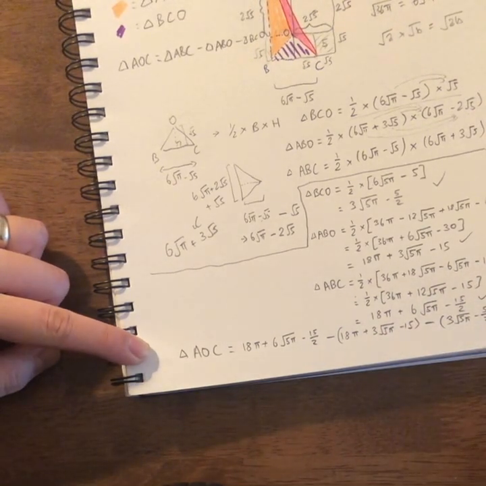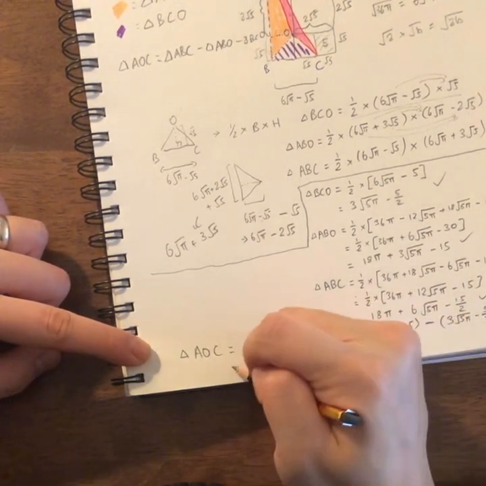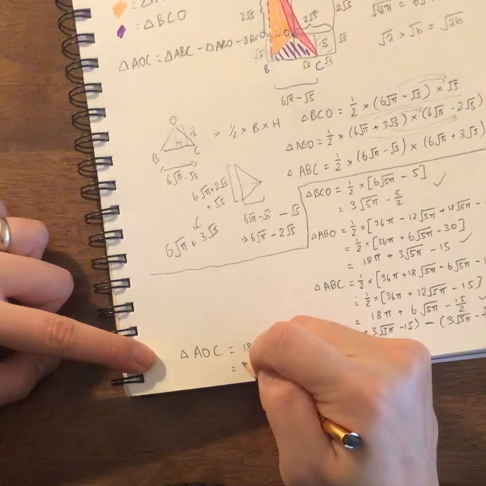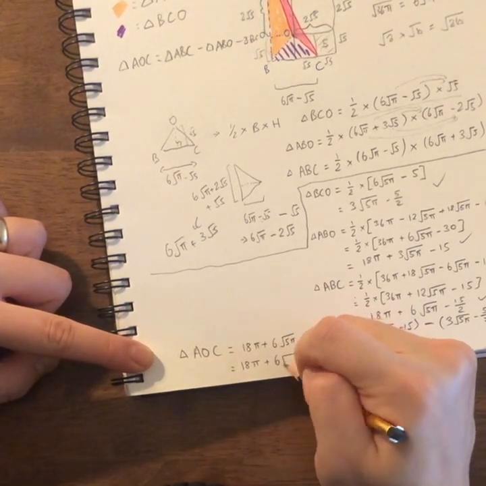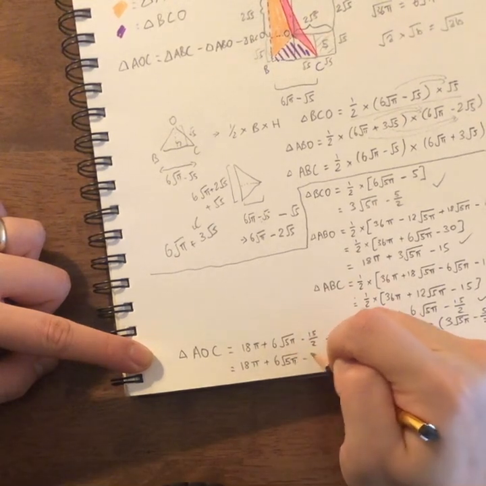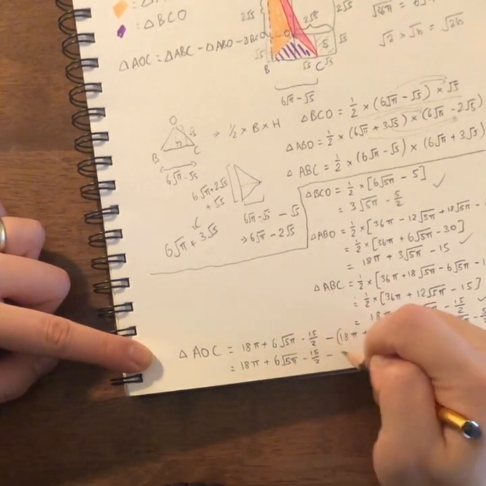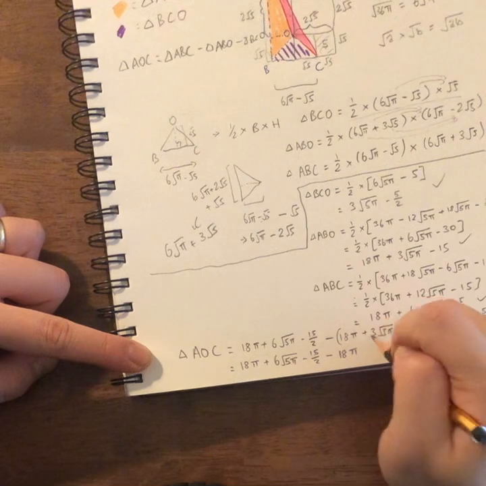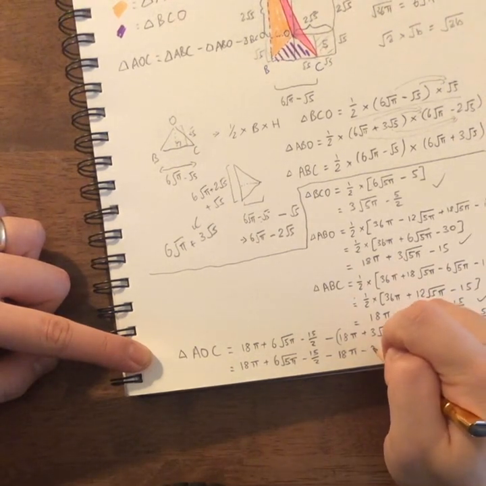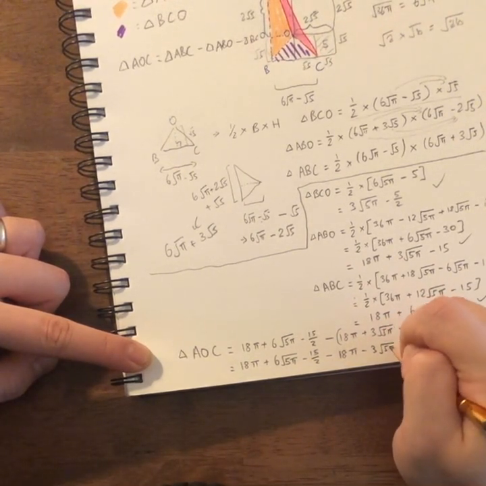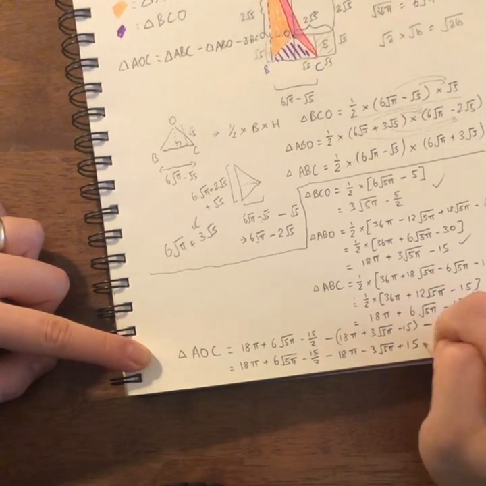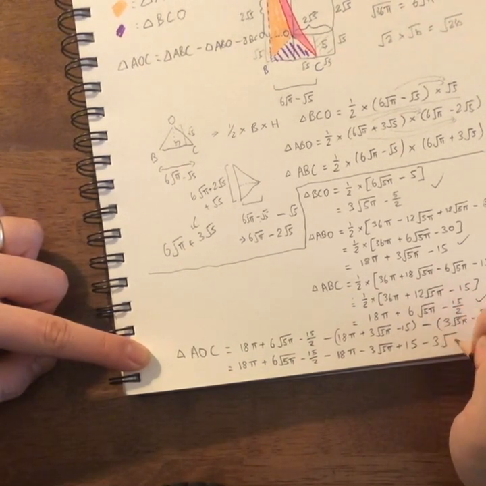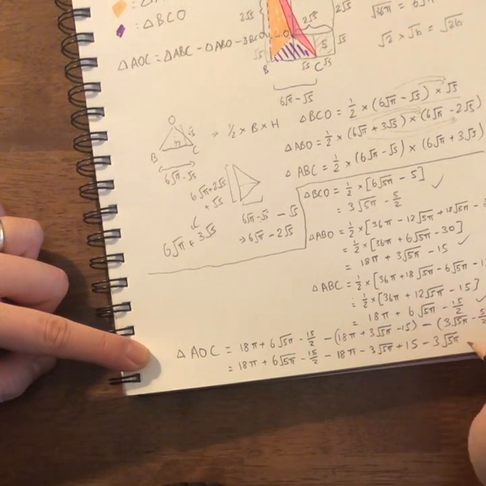All right, we're looking very good here. So now, with the opening of the brackets, I've got 18 pi plus 6 lots of root 5 pi, take 15 on 2, take 18 pi, negative and a plus is a negative, take 3 lots of root 5 pi, negative is a positive, plus 15, take 3 root 5 pi, negative, positive again, plus 5 on 2.